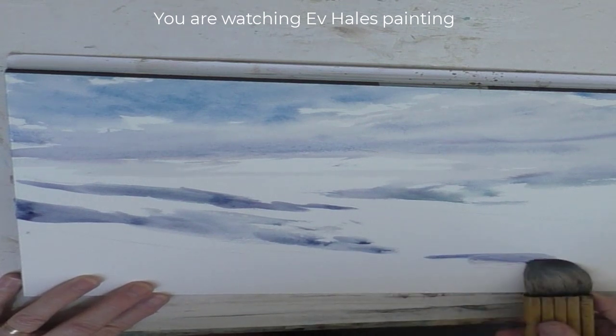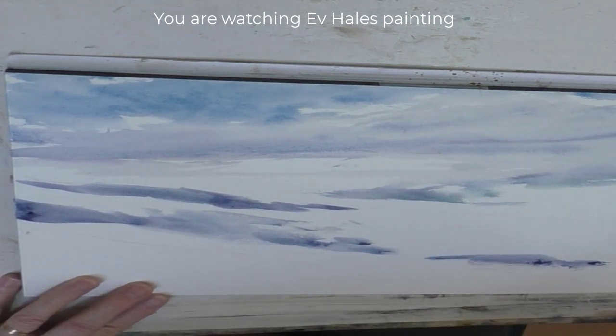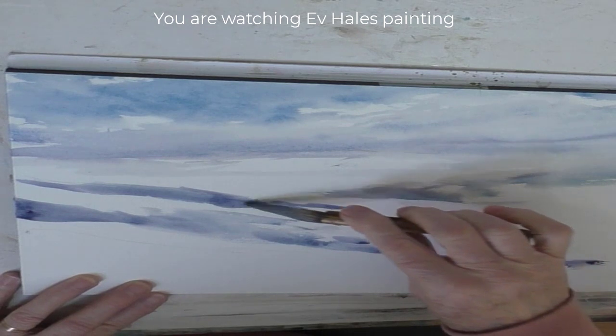These are the shadow areas, and they show me the contour of the landmass.